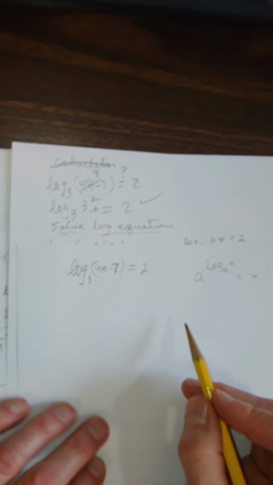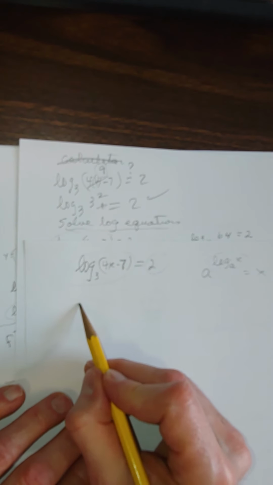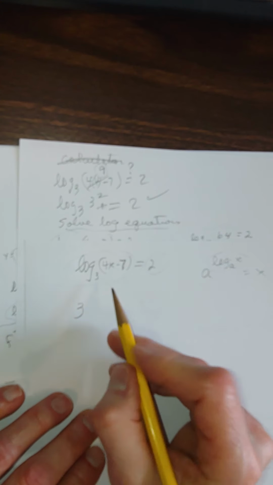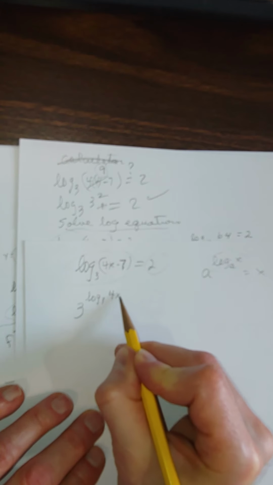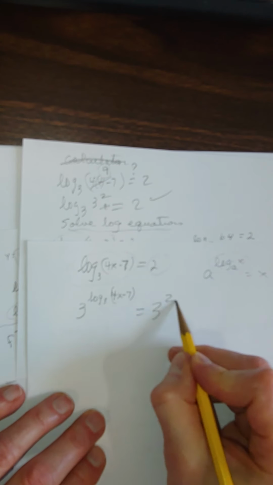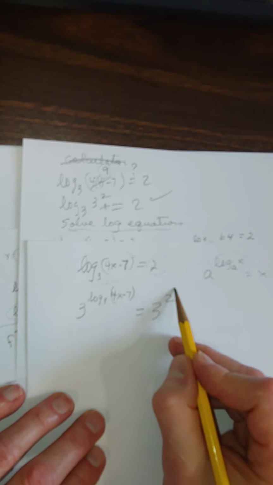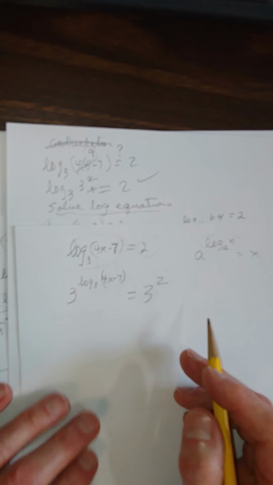Since this is equal to this, I could say then 3 to this power, with this exponent, must equal 3 squared. Since these two are equal, 3 to that power must equal 3 to that power, because I'm really raising 3 to the same power.